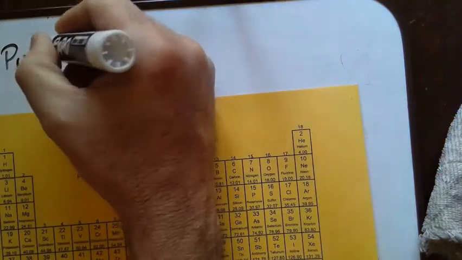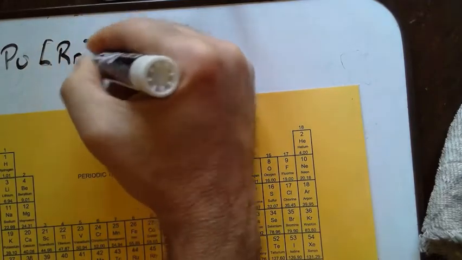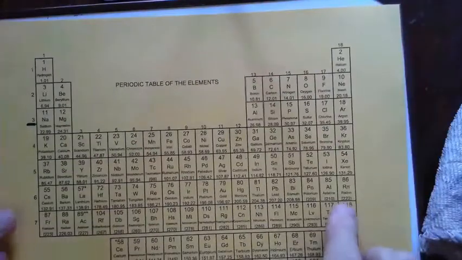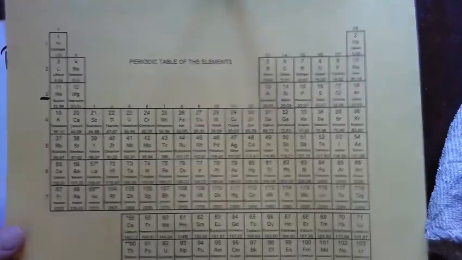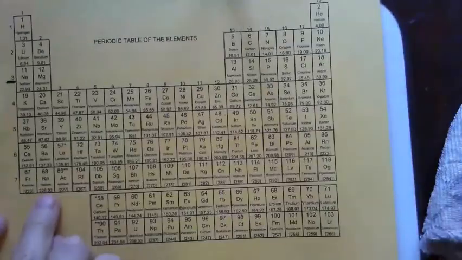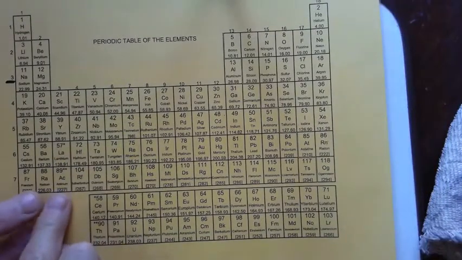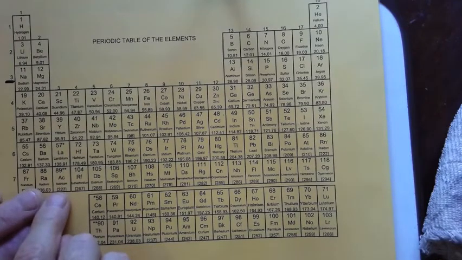So we're going to go Rn for radon. And then after radon comes level 7, francium, and then radium. So that's 7s2. All right. Then from there, we start doing the actinides, 89 all the way over. And these are the f blocks, okay?